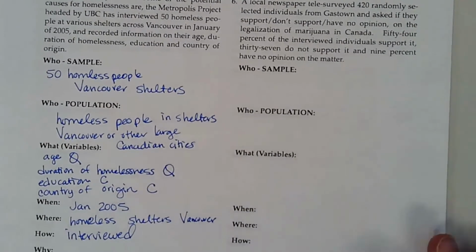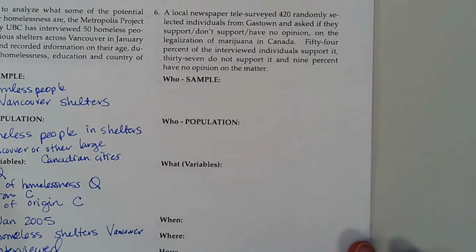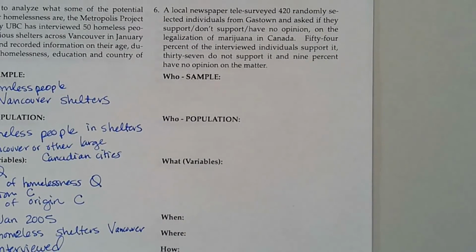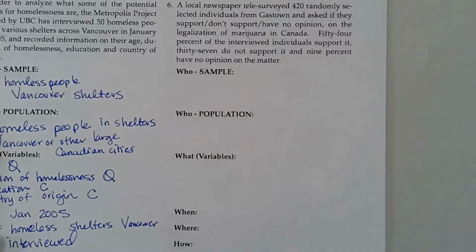All right, so there is the one on homelessness. Let's look at this one. This one is on marijuana. So the local newspaper telesurveyed 420 randomly selected individuals from Gastown and asked if they support, don't support, or have no opinion on the legalization of marijuana in Canada. 54% of the interviewed individuals supported, 37% do not, and 9% have no opinion.